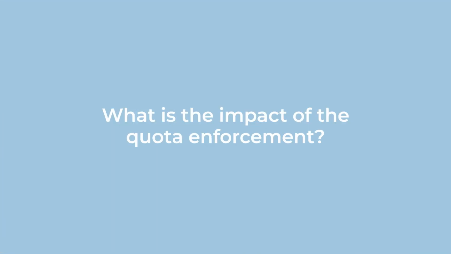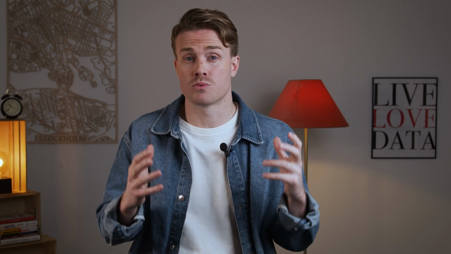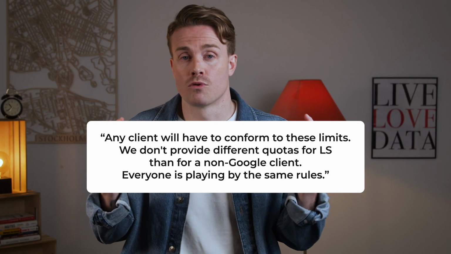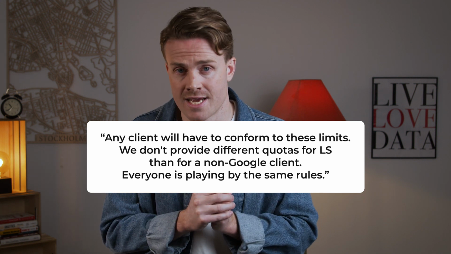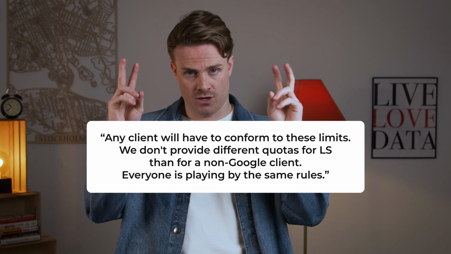So, the more complex your dashboard is with more filters and data that you pull, ultimately means more API tokens are used. So, what's the impact of the quota enforcement? After the quota limitations were enforced in November, many Looker Studio users started having problems with their Google Analytics 4 reports and started sharing their concerns, replying to the Looker community post where it was announced. In response to questions raised on the change, Brian Stark, product management lead for Google Analytics 360, commented on Twitter that any client will have to conform to these limits. We don't provide different quotas for Looker Studio than for a non-Google client. Everyone is playing by the same rules, end quote.